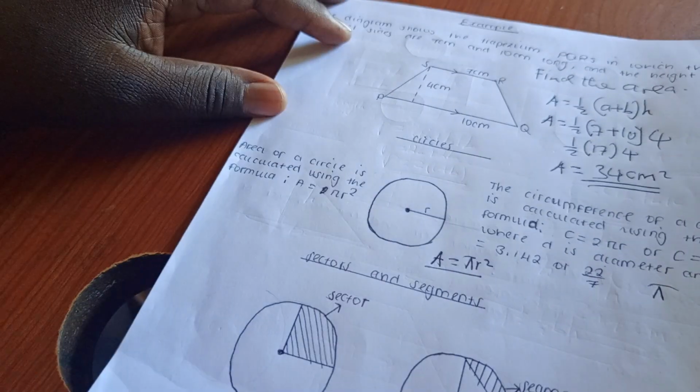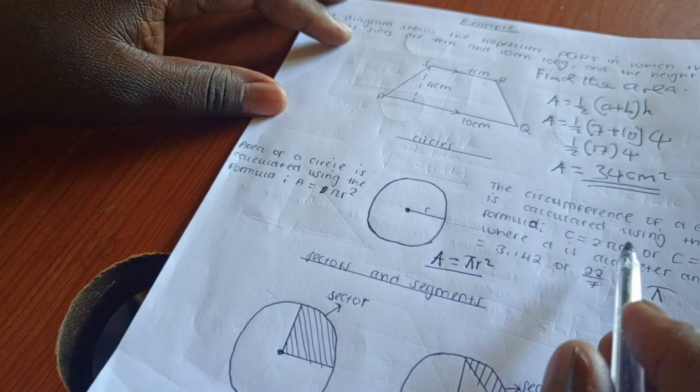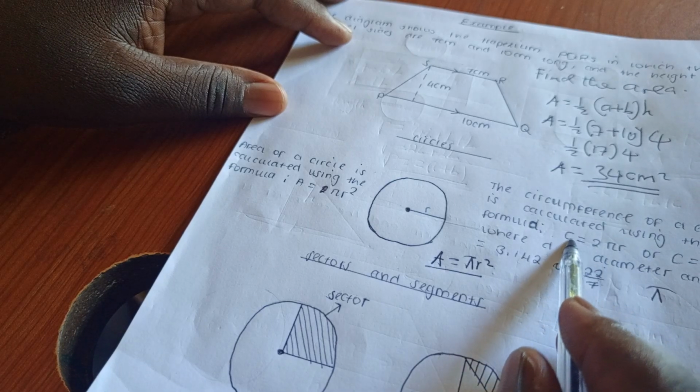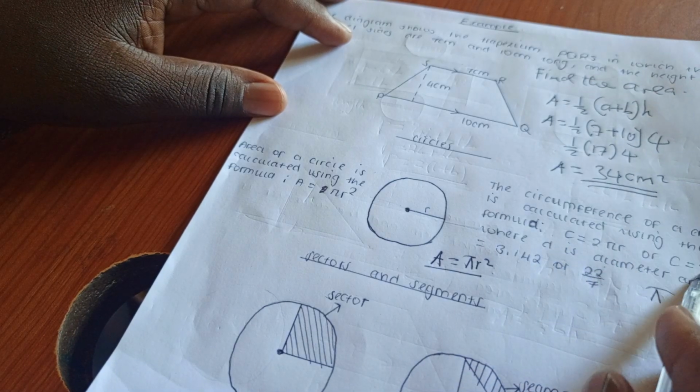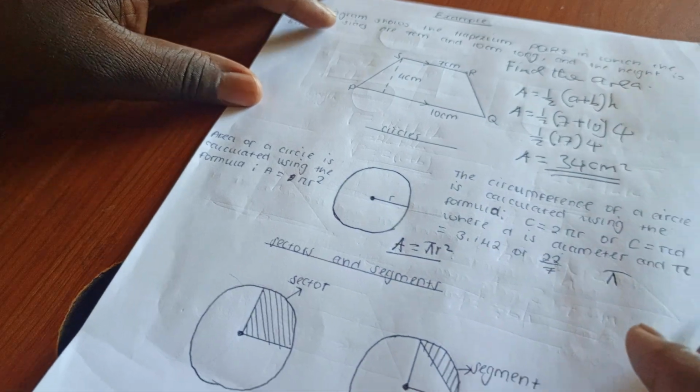When they say find the circumference or the perimeter, the formula is circumference equals 2 pi r or pi d. All together? Yes. Good.